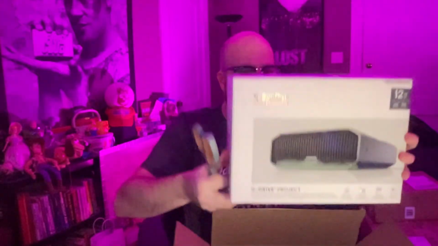So I didn't need to buy 2 of these, and I felt okay buying a used one because it was $200 less. Because right now, I need to save the money. So here it is, SanDisk Professional G-Drive Project. Apparently very difficult for me to say quickly.